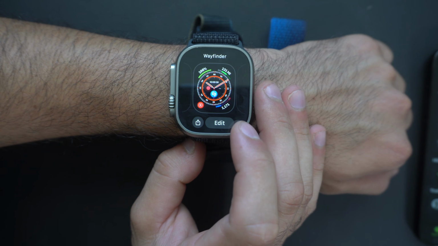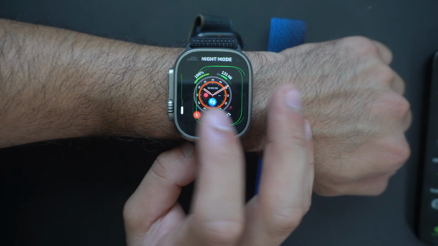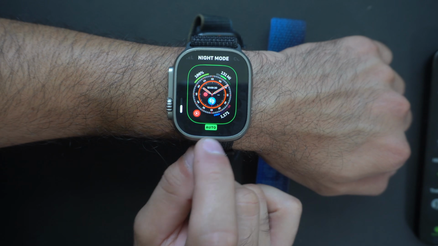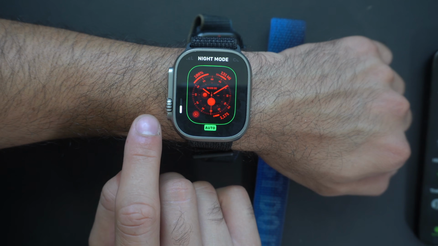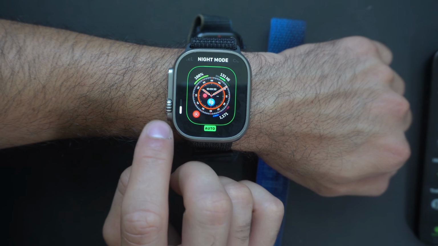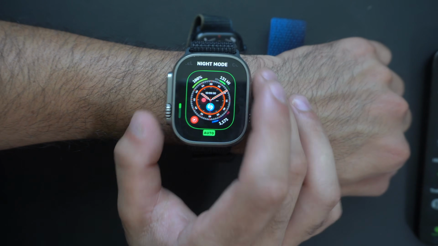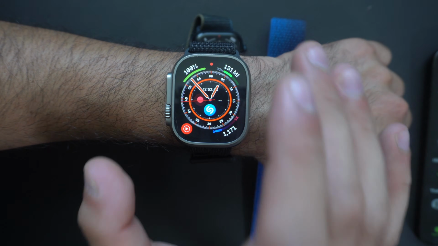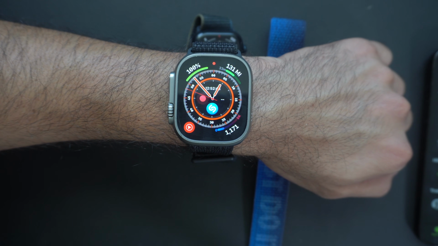Now back to the exclusives of the Apple Watch Ultra. If you tap edit and go into night mode, if you select auto, this will allow the Apple Watch to automatically go into night mode, because the rotating digital crown feature is gone. But here you can have it off or on entirely. And if you keep it on auto, when your Apple Watch detects you're in a low light environment, it will automatically shift to night mode, and this works really well.